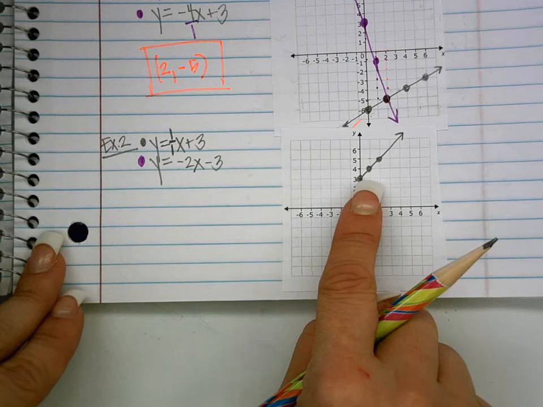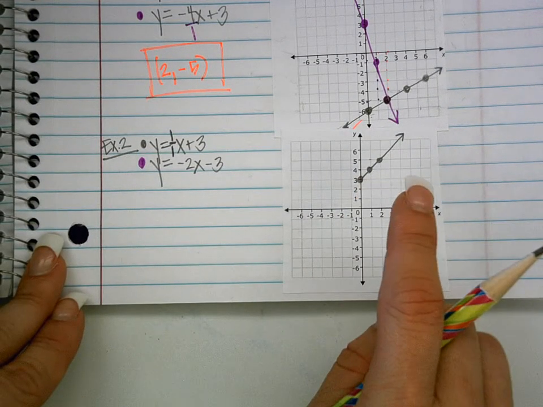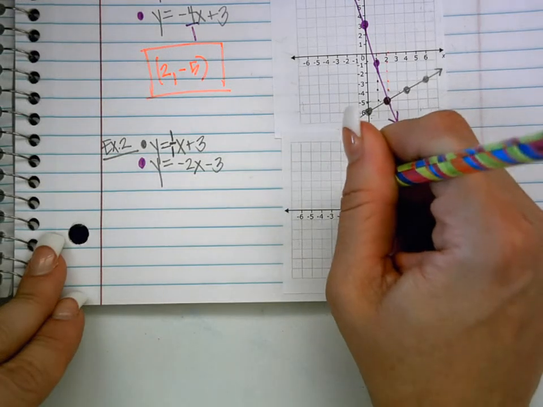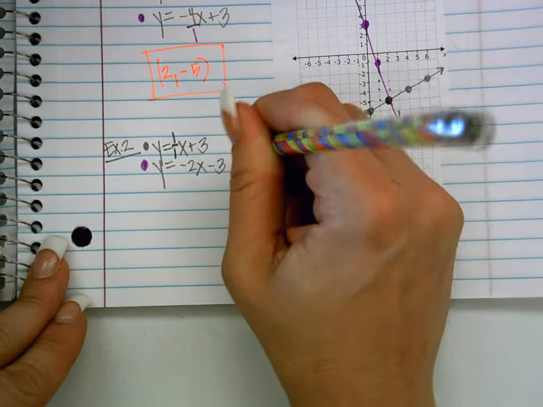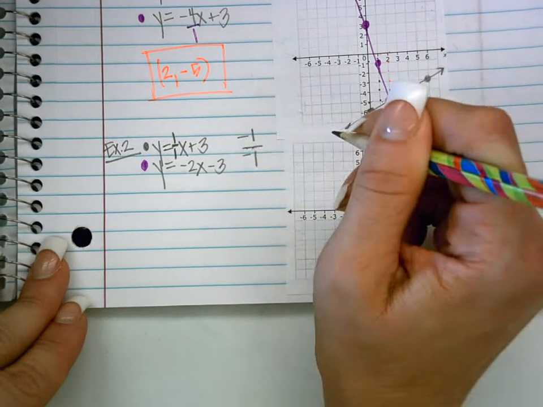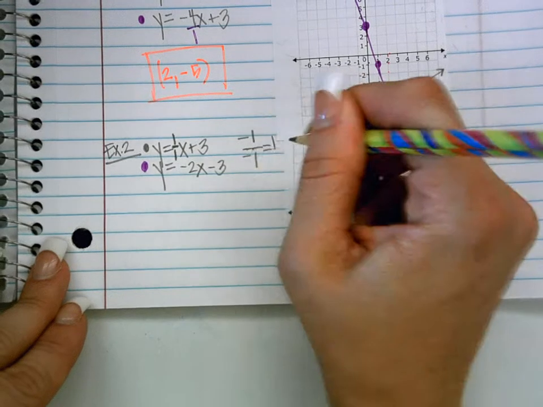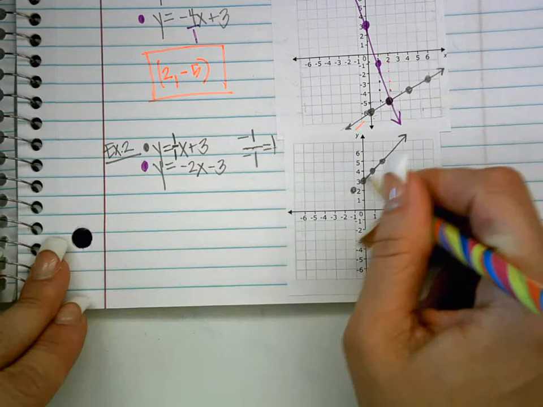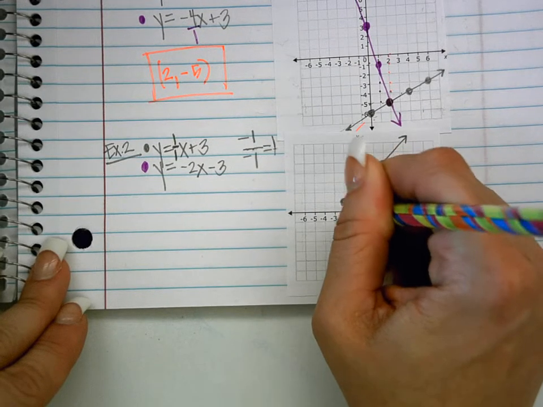No. If I go up 1 over 1, up 1, right 1, that's actually the same thing as down 1, left 1. Down 1 would be negative 1, and left 1 is also negative 1. You don't have to write this part down. Down 1, left 1 is the same thing as up 1 over 1 because they're both equal to 1. So if you want to get some points going this way, you might have to go down and left.